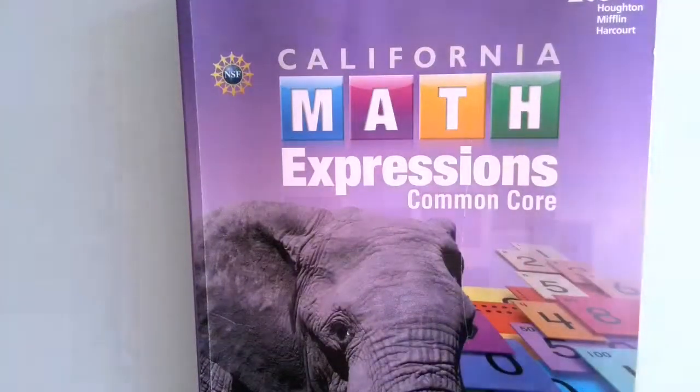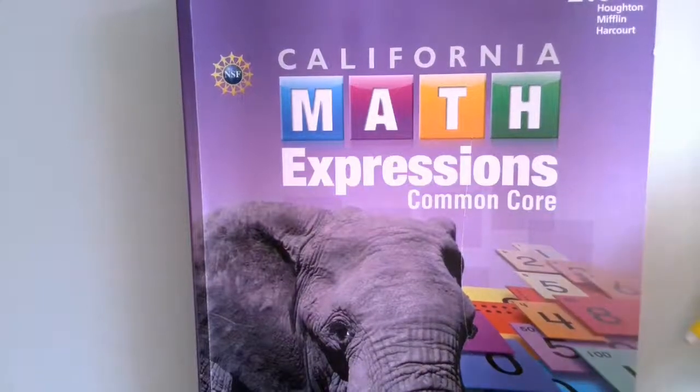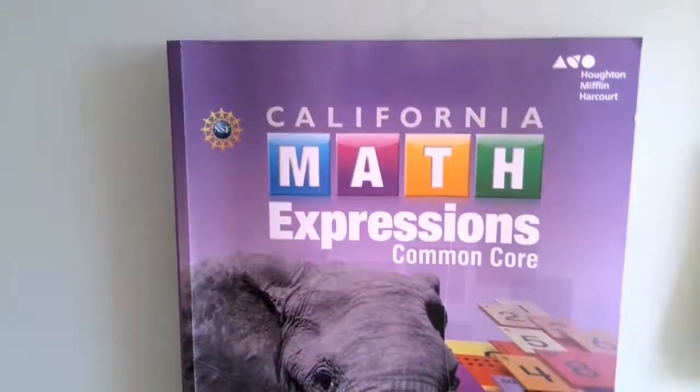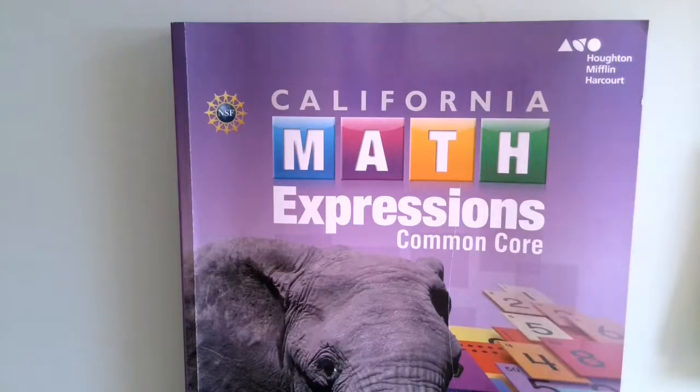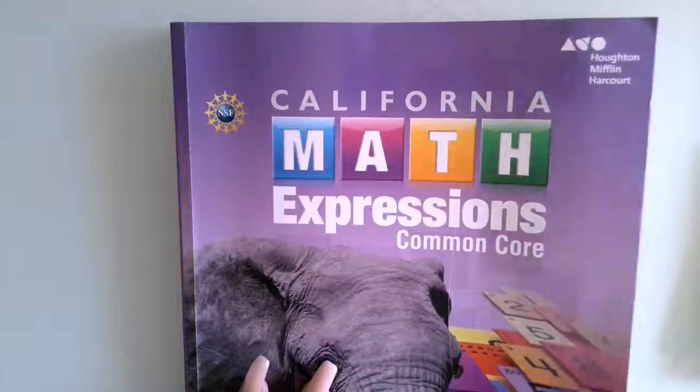Okay, good morning, everybody. Today is Tuesday, August 11th, and we have a lot to do today, so we're going to go ahead and get started. We are, just like every other day, starting with our math workbook, and we are going to be completing page 26.